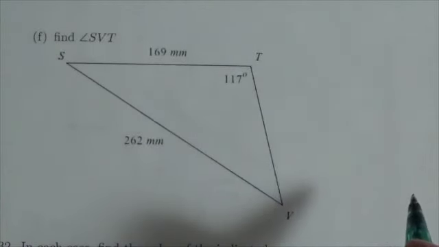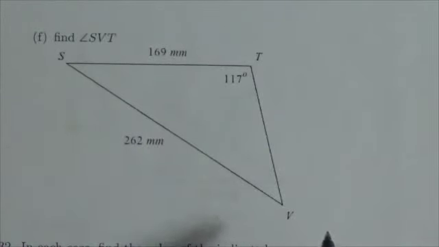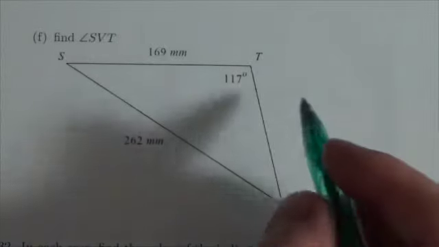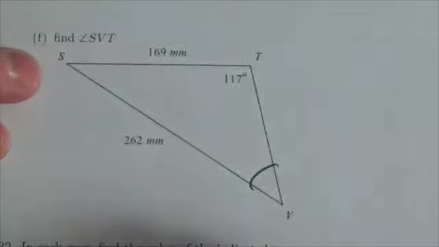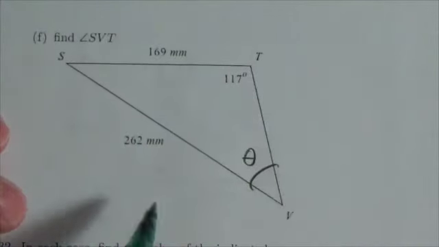This is question 31F, and I have to find angle SVT in this triangle. Don't get thrown off by the notation here. SVT means we're looking at the angle that starts at S, goes through V up to T. So it's this angle right here. And let's use theta just for the ease of notation here.